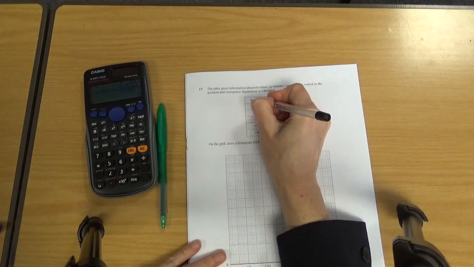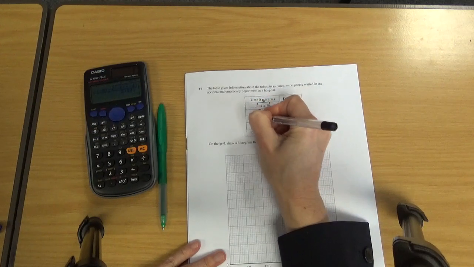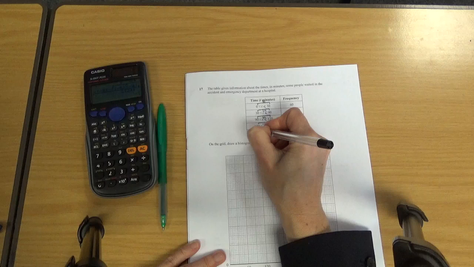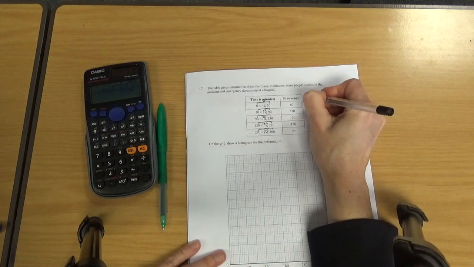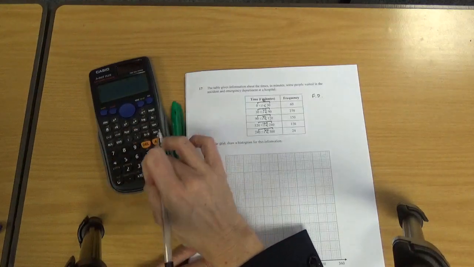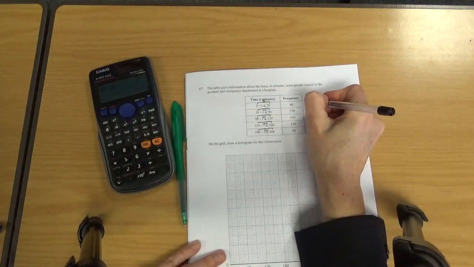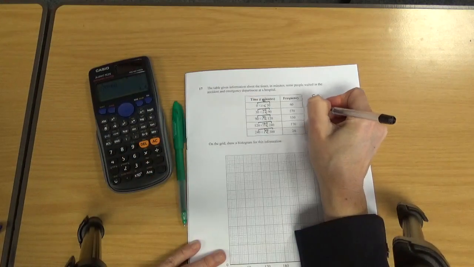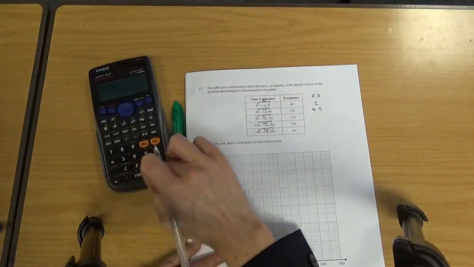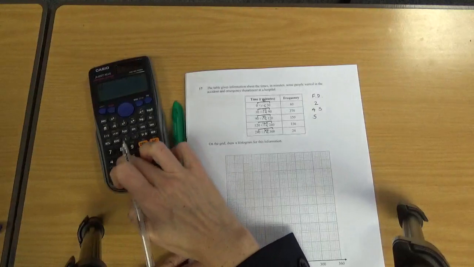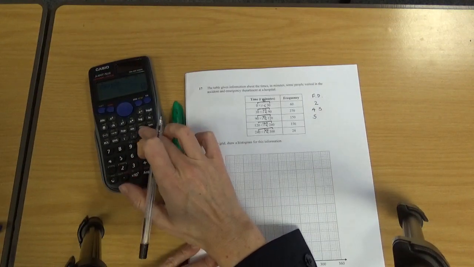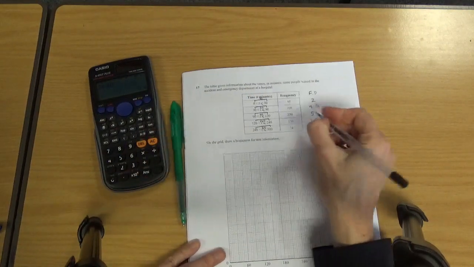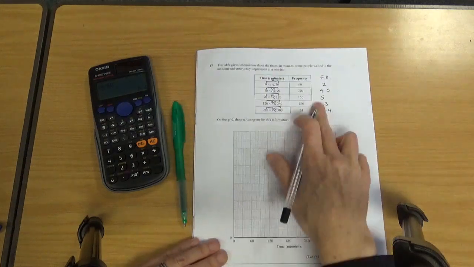Group width is 30, 60, 30, 120 and 60. So my frequency densities will be 60 divided by 30, which is 2, 270 divided by 60, which is 4.5, 150 divided by 30, which is 5, 156 divided by 120, which is 1.3, and 24 divided by 60, which is 0.4. So I need to get up to 5.